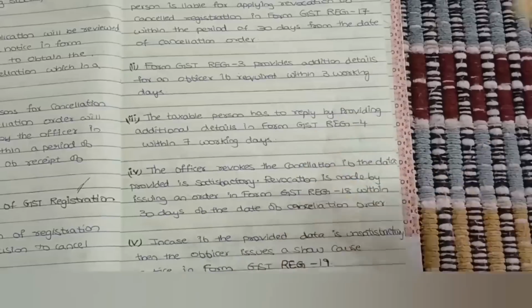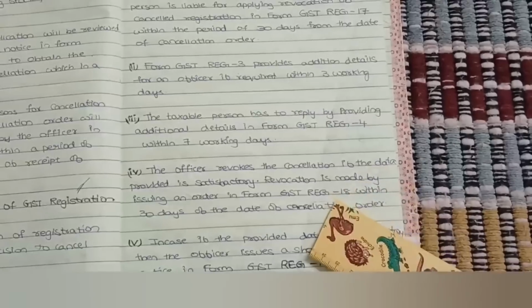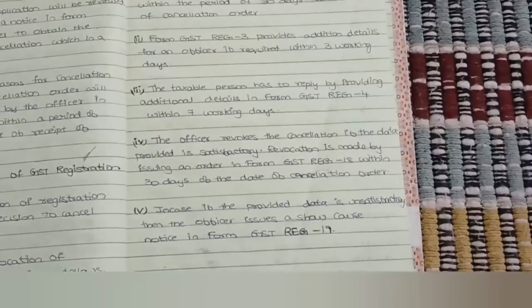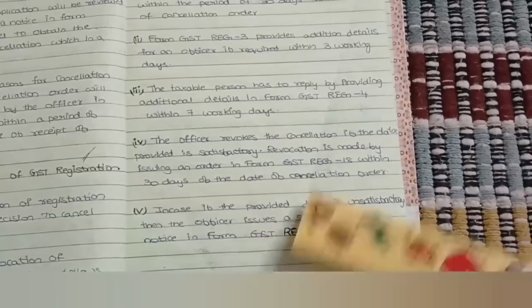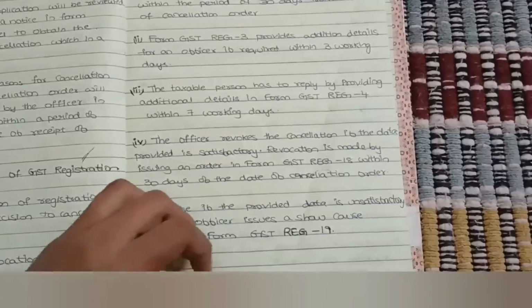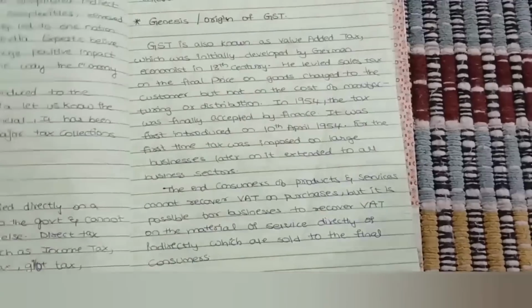If he is agreed by the officer, he will revoke your cancellation under registration 18. If the data you provided to the officer is unsatisfactory, then he will issue a notice in the form of registration 19. This answer already has been reduced so much, so whatever answer I am showing, that is enough.